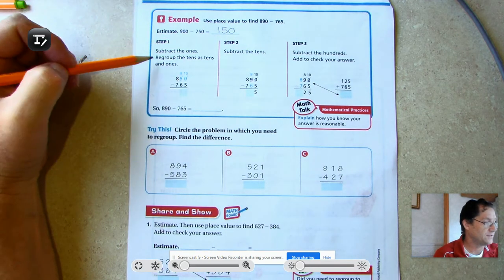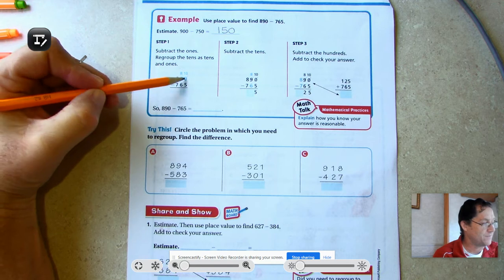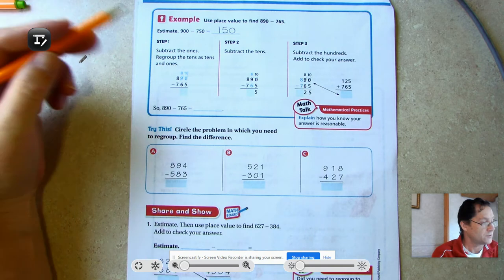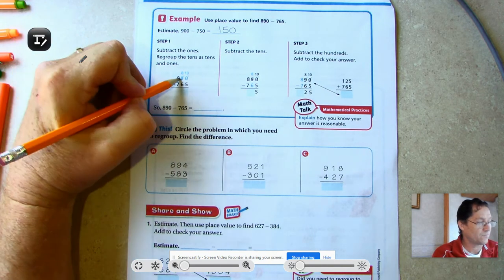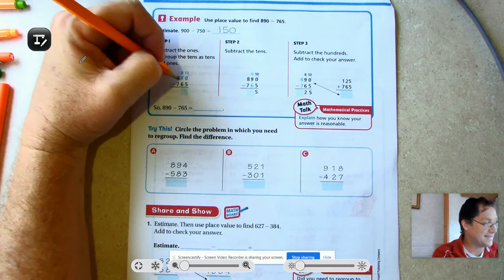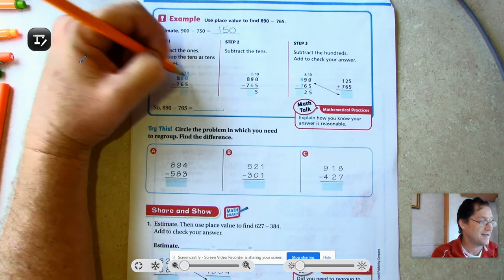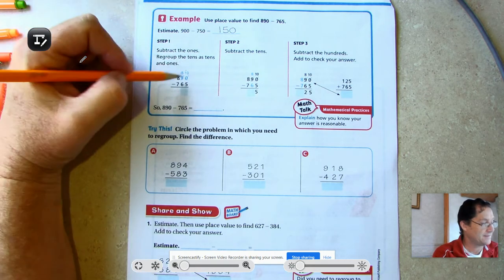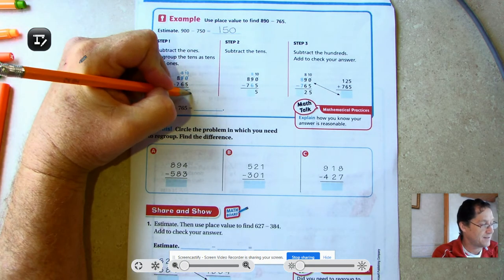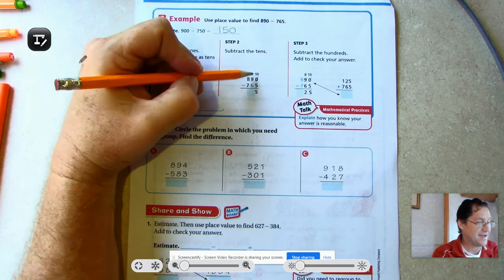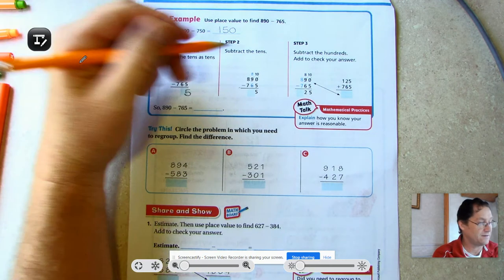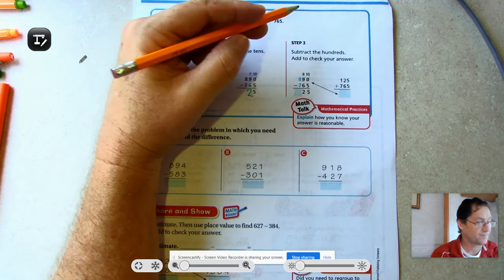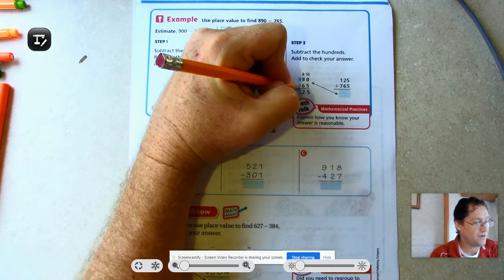Okay, subtract the ones. I have no ones right now, and I have to take away 5. That's not possible. So I'm going to have to borrow from the tens, or regroup the 9 tens and 0 ones as 8 tens and 10 ones. 10 take away 5 is 5. Step 2, subtract the tens. 8 take away 6. We can do that, so no need to regroup. Step 3, subtract the hundreds. 800 take away 700 is 100.